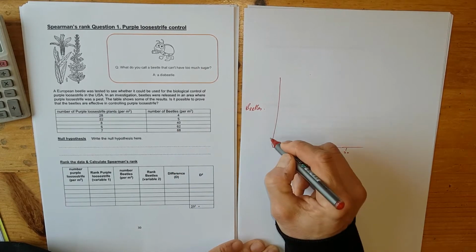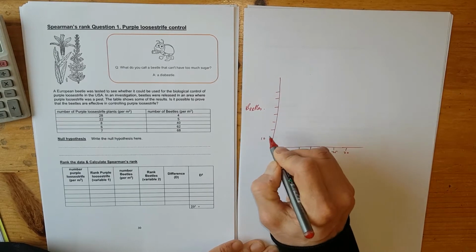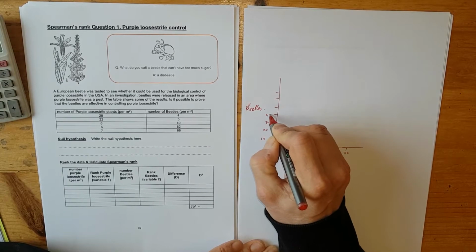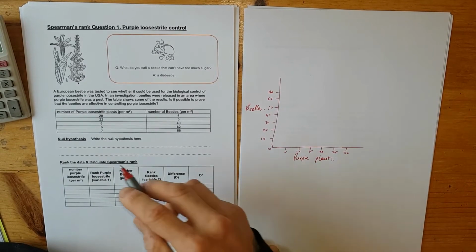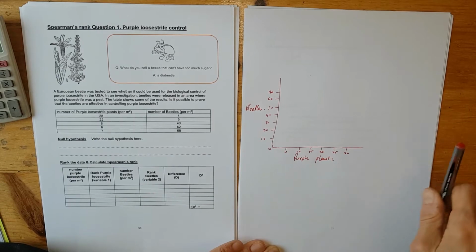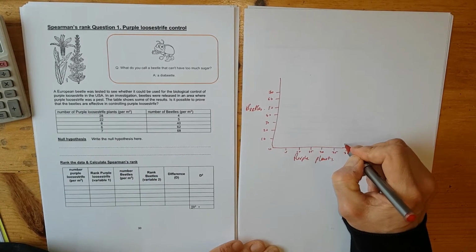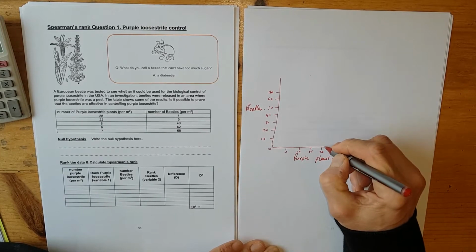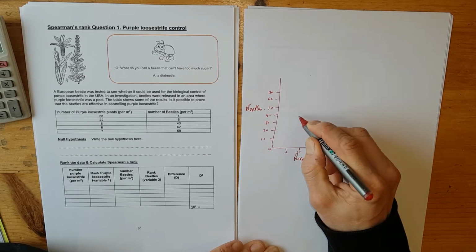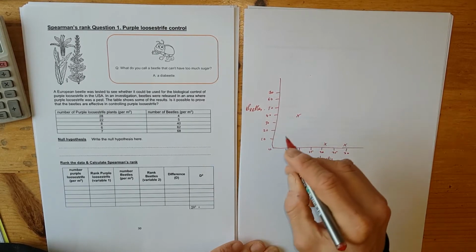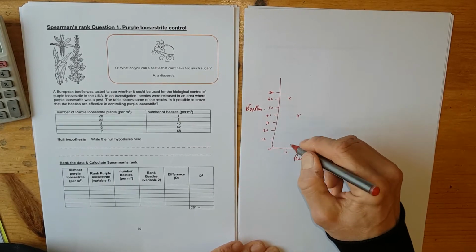Beetles goes up to about 70, so 10, 20, 30, 40, 50, 60, 70. And our data is 28 and 4, 22 and 5, 8 and 40, 6 and 62, 7 and 68.